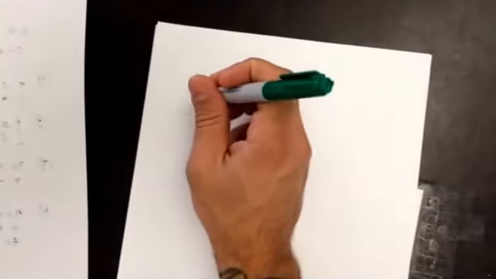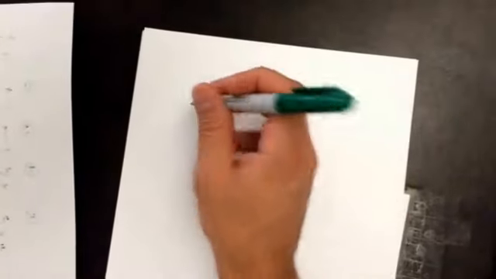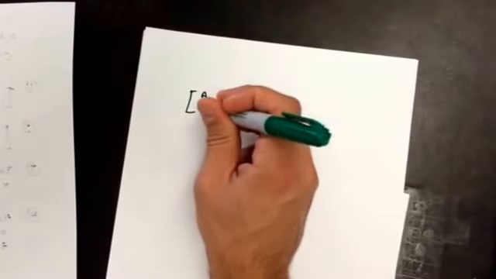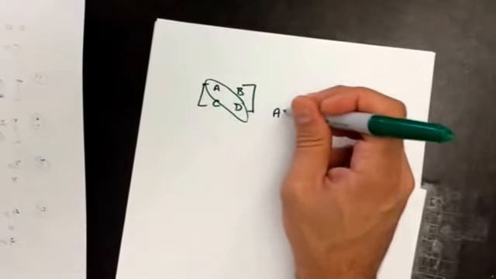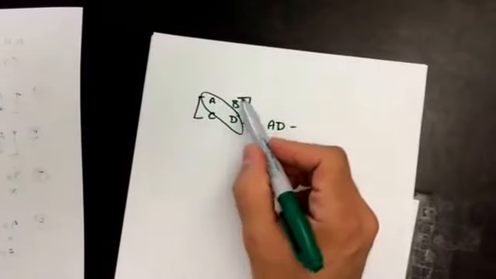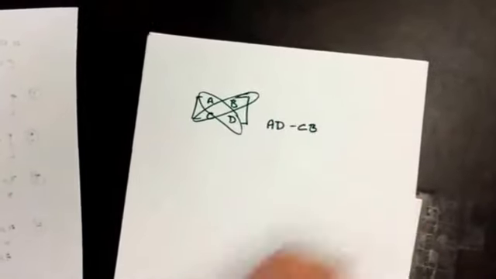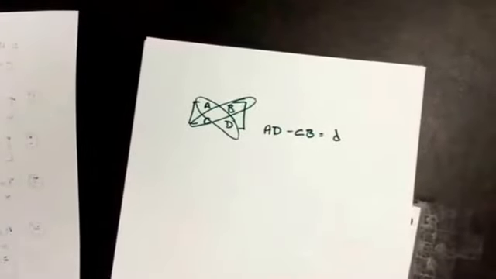A determinant means you're finding the difference of the products of the diagonals. So what I mean by that is I'm going to put letters in here, A, B, C, and D. We're going to do the product of A times D, and then subtract the product of C times B, and that's the determinant, which I'm going to indicate with a small d. So that's what I mean by determinant.